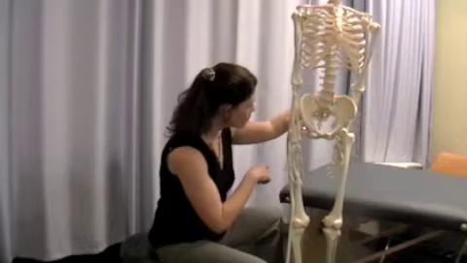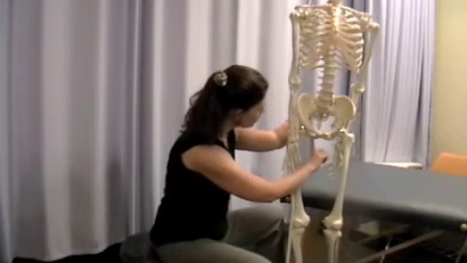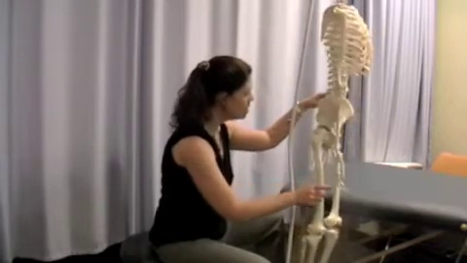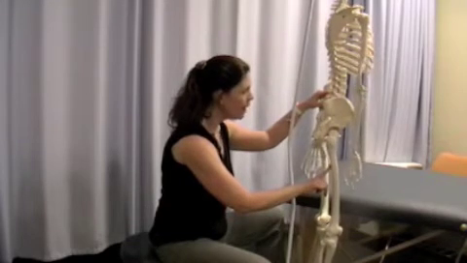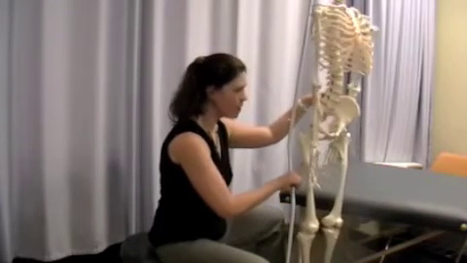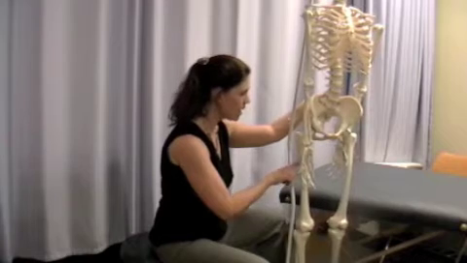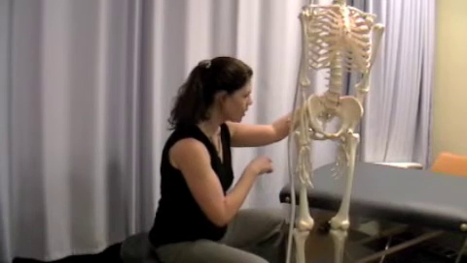okay? The adductor brevis is going to come from the inferior ramus, okay? And it's going to insert into the medial lip of the linea aspera, and it is going to adduct. It's also going to internally rotate, which most of the adductors do, and its nerve is obturator.